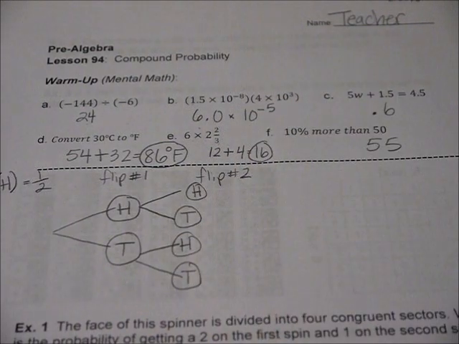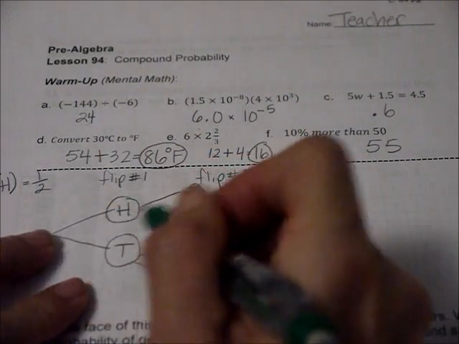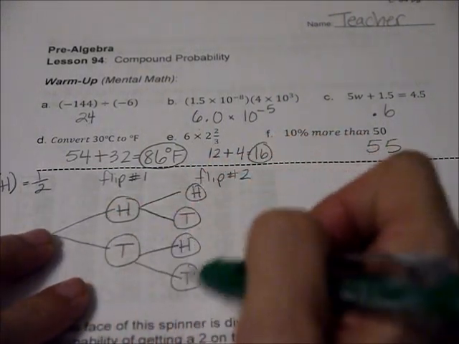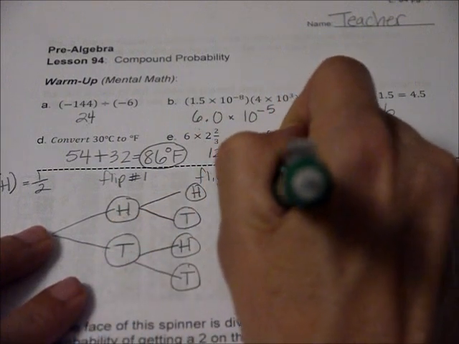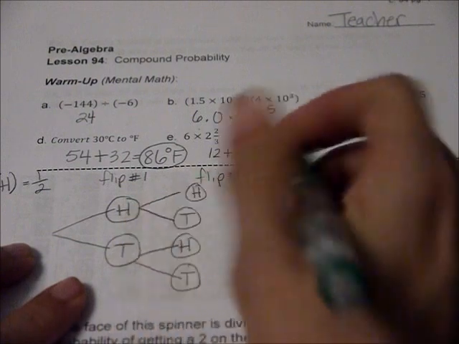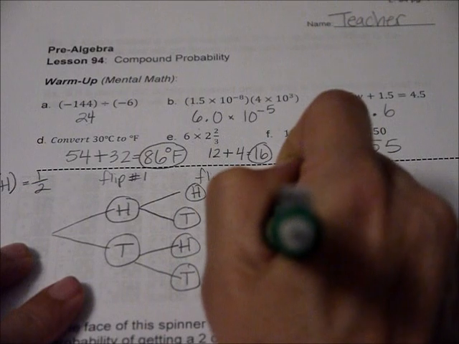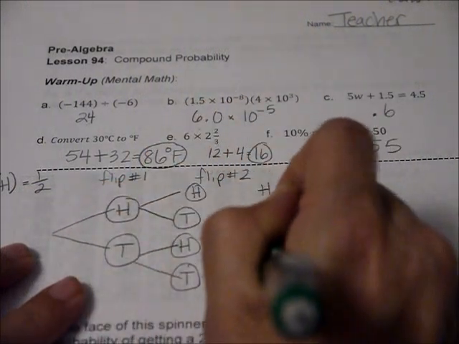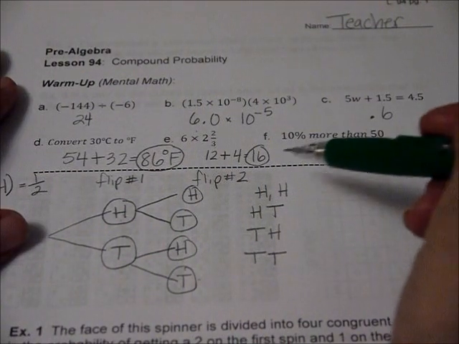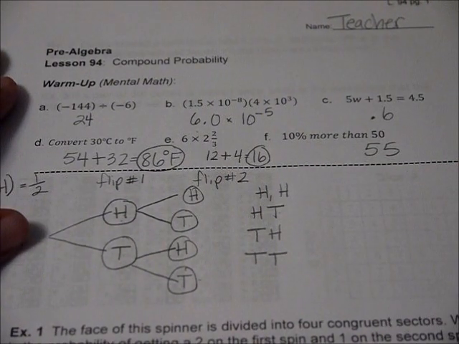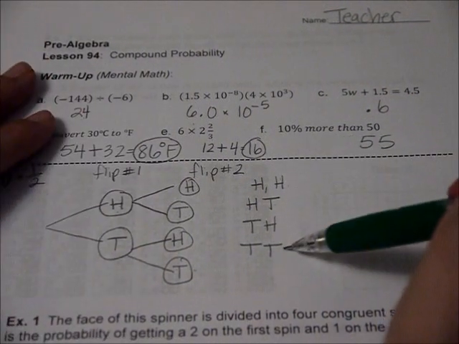And so what we did was create a tree diagram, and by going through the paths, you can make a list of all your possibilities. So you could get a head and then a head, so we'd say HH, or you could get a head and a tail, HT, or you could get a tail then a head, or you could get a tail then a tail. So it looks like our sample space shows us that we have 4 possible outcomes when we flip a coin twice. Here's a list of all the possible outcomes.